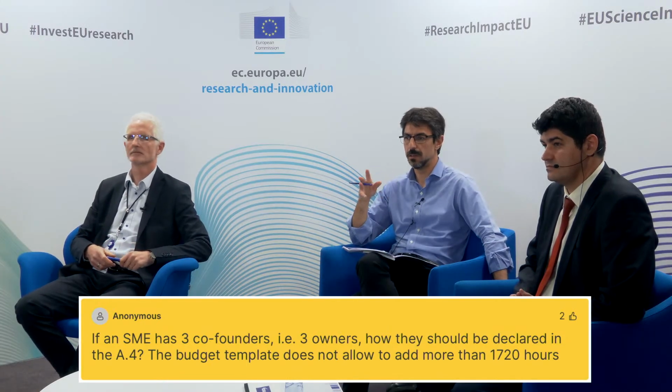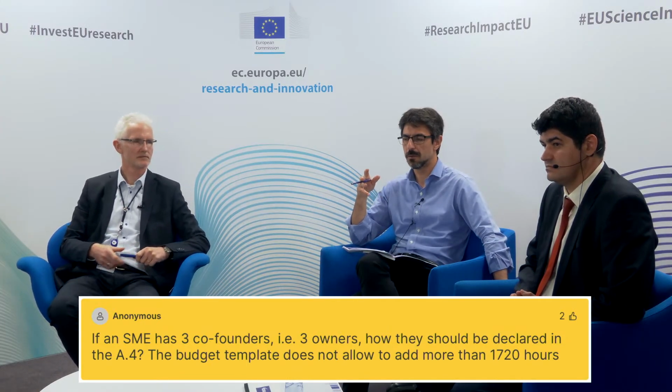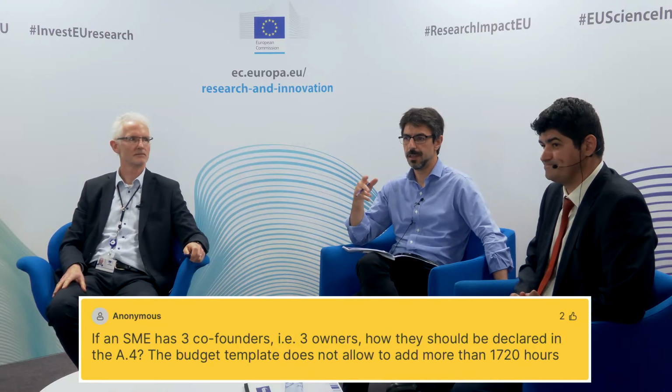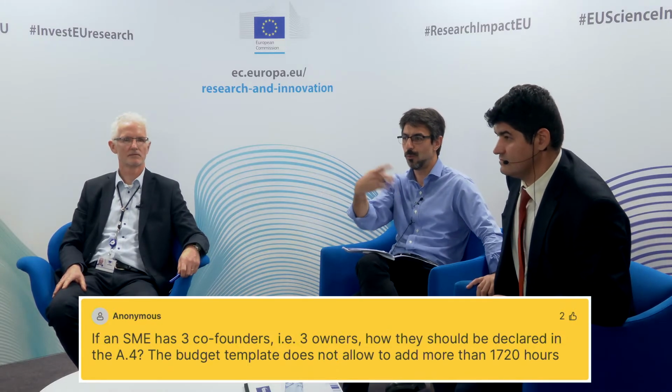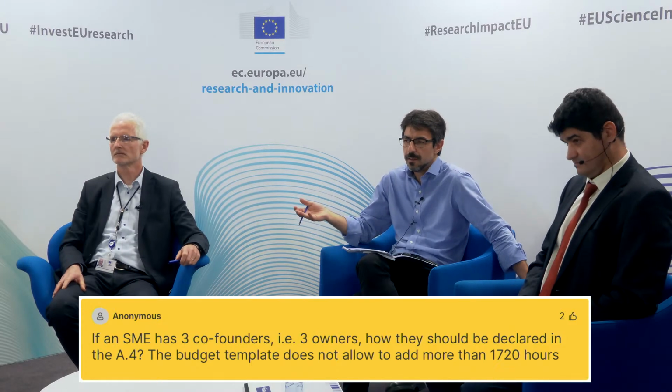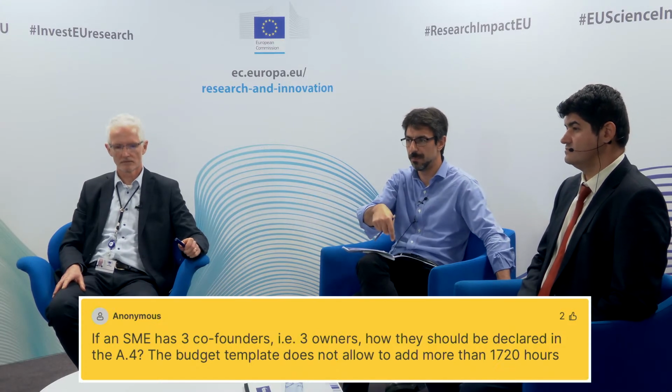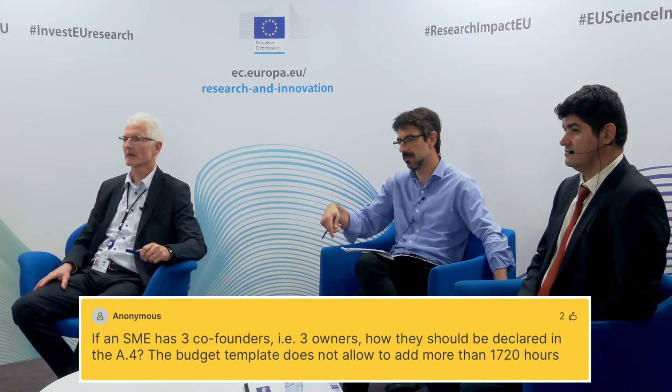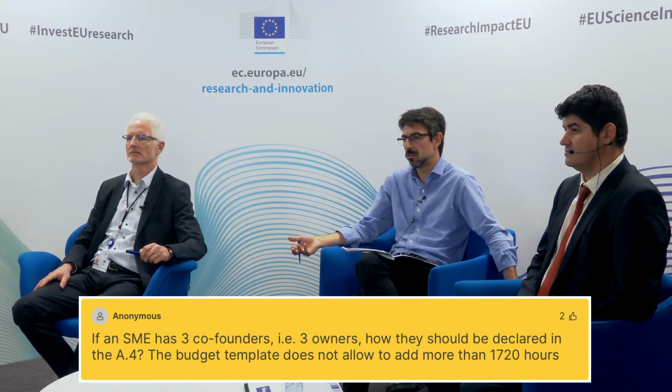The 1720 is per owner. So if incidentally one of the owners works more than 1720, the ceiling is 1720. There's no way in which for the same person you can charge more than the 1720 in a single year, but it's not cumulative.